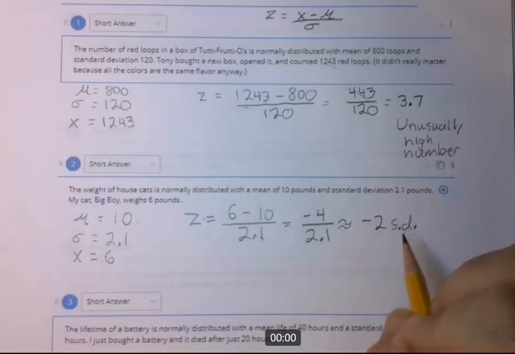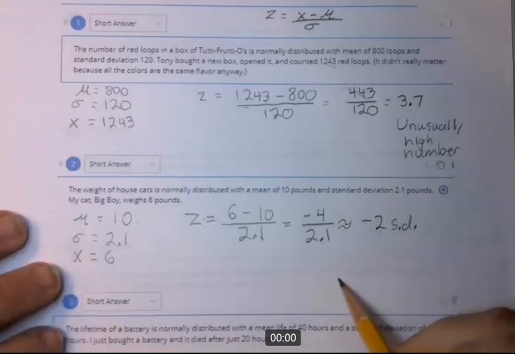So Big Boy is really not all that big. Big Boy's not big compared to the mean value of cats. Two standard deviations below means that 97.5% of all cats are heavier than Big Boy. How did I get that?